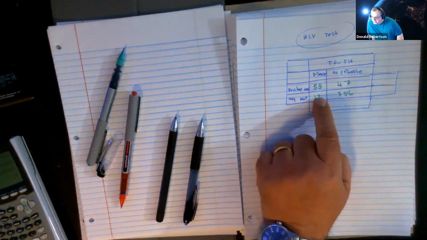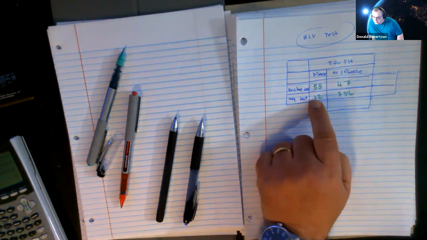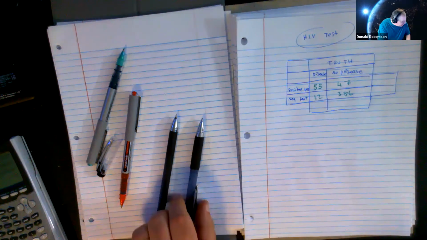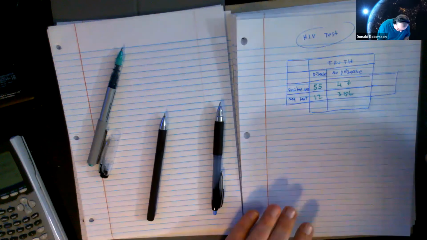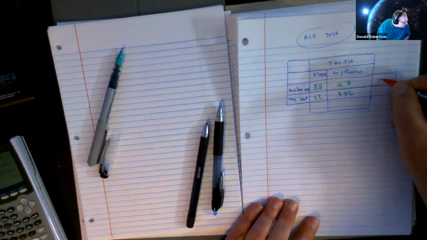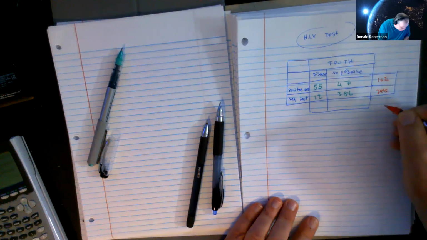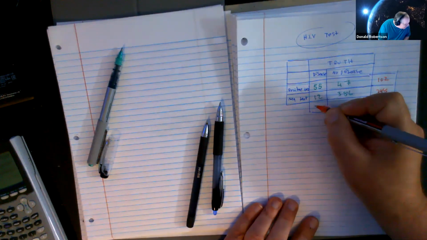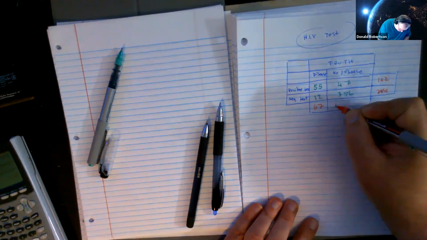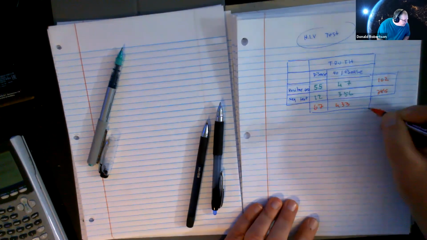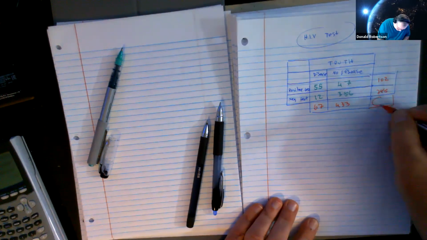But there's a 2% missing. Sometimes they get it wrong. And so negative test, 12. Now I'll put in the totals because they're nice and they tell me it. So going this way, it's 67 and 433. And the whole thing adds up to a nice round number of 500.